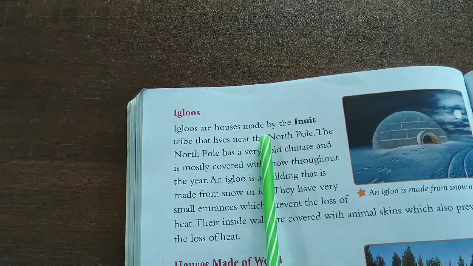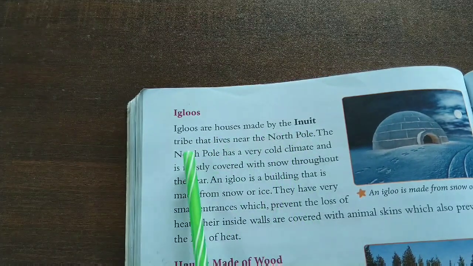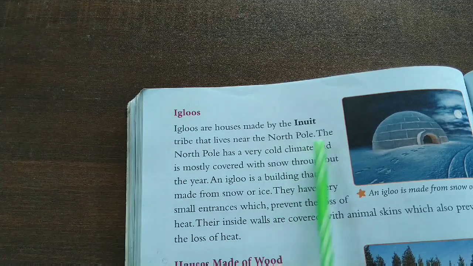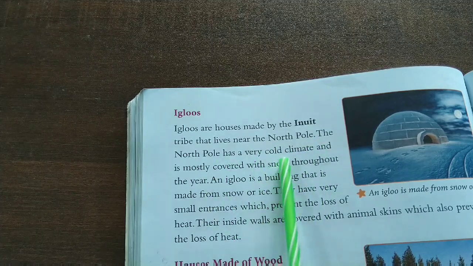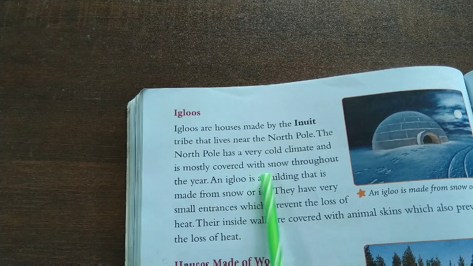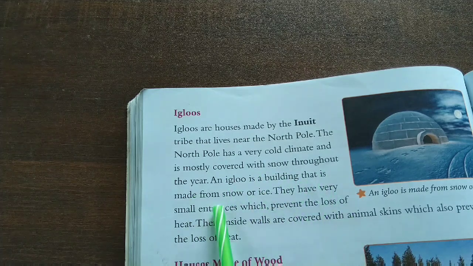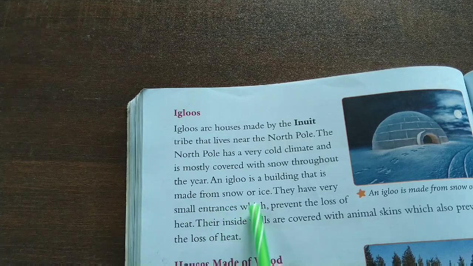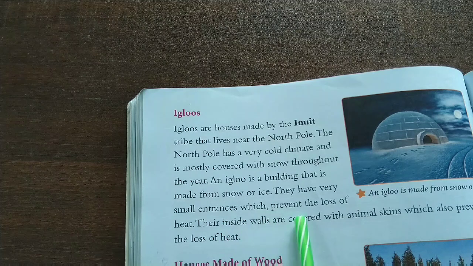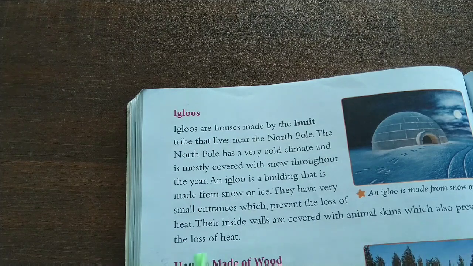Igloos. Igloos are the houses of the Inuit tribe that lives near the North Pole. The North Pole has a very cold climate and is mostly covered with snow throughout the year. An igloo is a building that is made from snow or ice. They have a very small entrance which prevents the loss of heat. Their inside walls are covered with animal skins which also prevent the loss of heat.